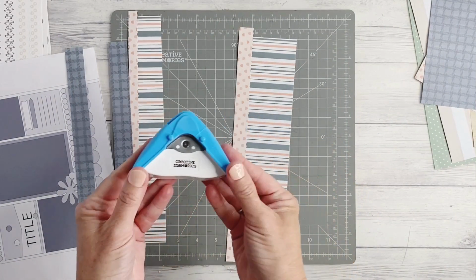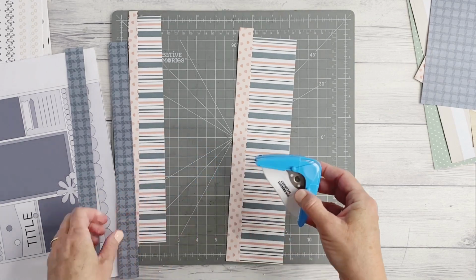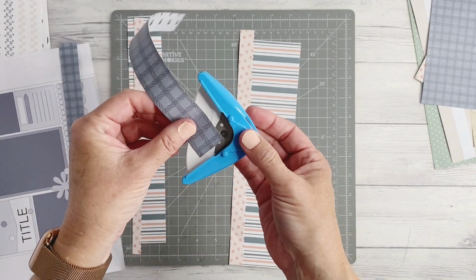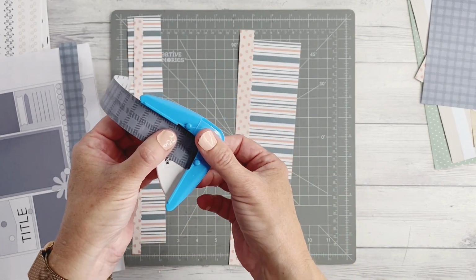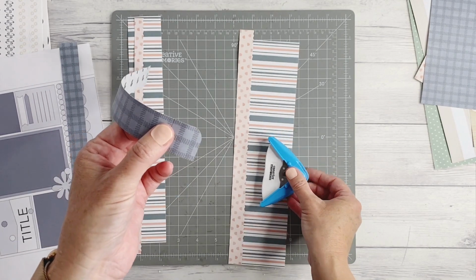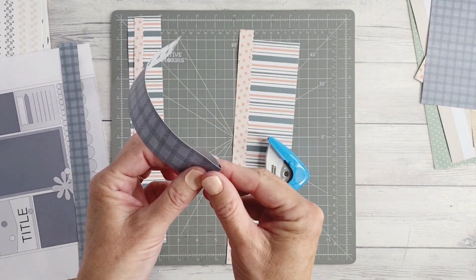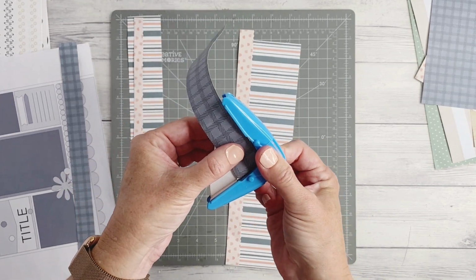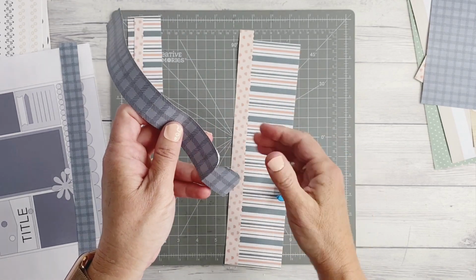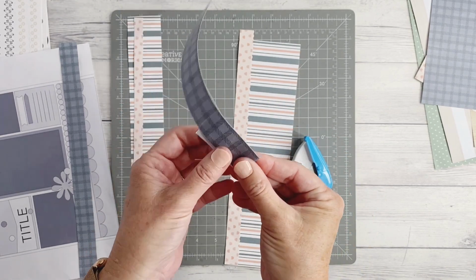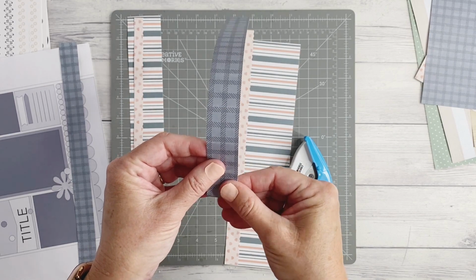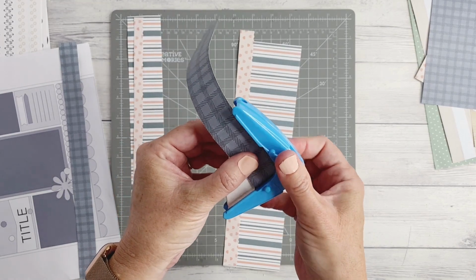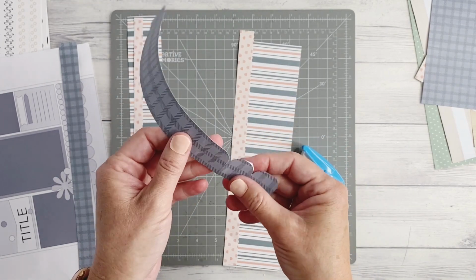And I'm going to bring in my 2-way corner rounder, okay? And to start, I'm just going to align the edge of that strip in my corner rounder and punch. I'm going to find my score line and fold it, and the same thing, punch. And I'm going to keep doing this all the way along my strip until I've punched every corner on the fold.